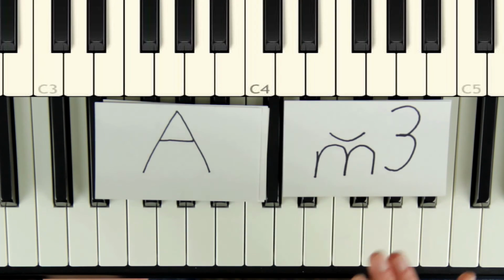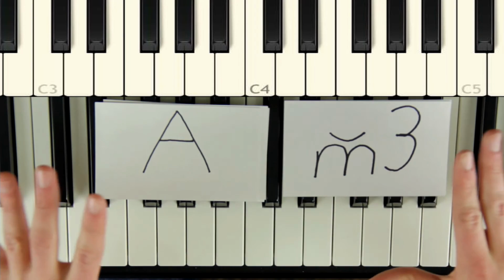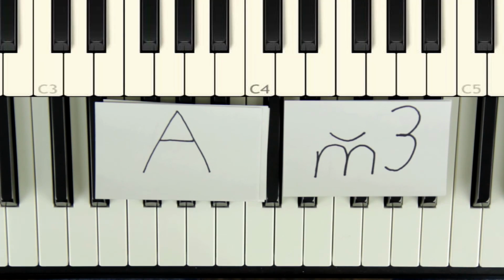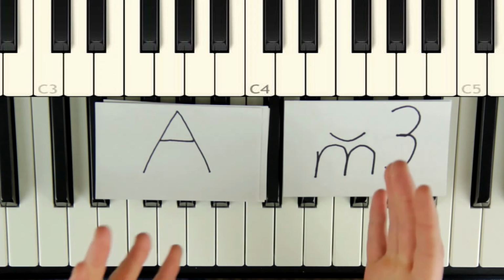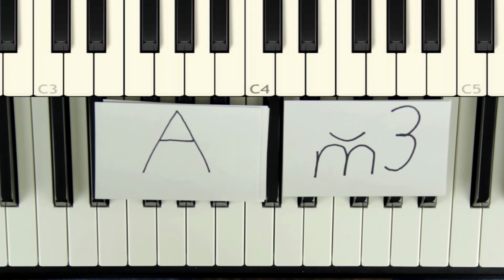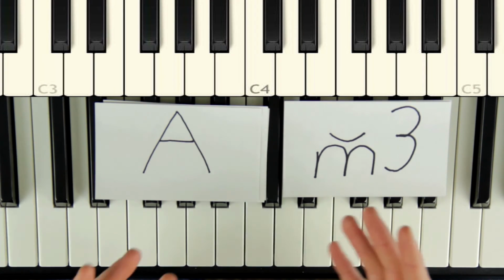Remember, you can do this in between commercials. You can do this when you wake up before you brush your teeth. It takes 2 to 3 minutes. Just keep these flashcards right by your piano, so you can do them right away in your practice session, or you can do them whenever you have just a couple extra minutes of free time.